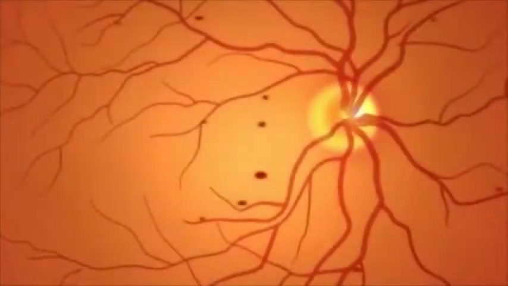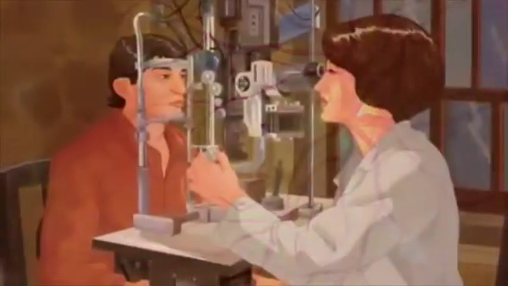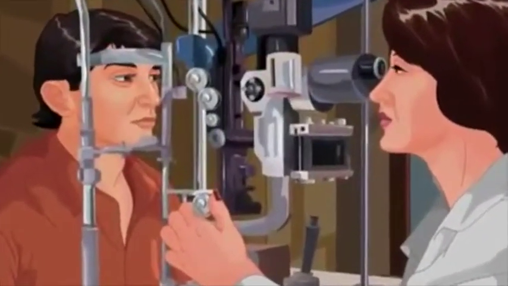Since diabetic retinopathy displays no symptoms at an early stage, it can only be detected through retinal imaging using modern imaging devices such as fundus camera. As diabetic retinopathy becomes severe, vision will be greatly impacted and may eventually lead to blindness.